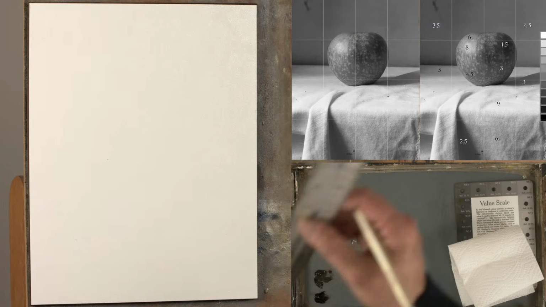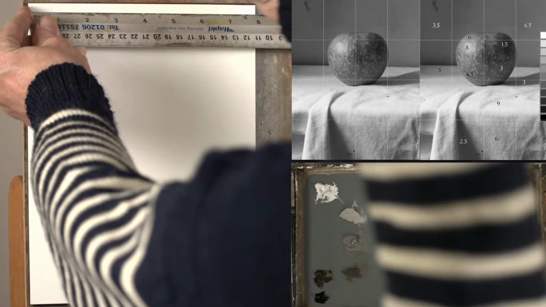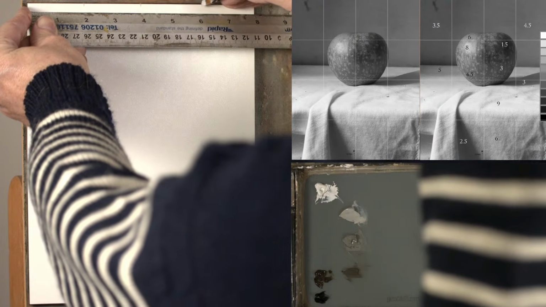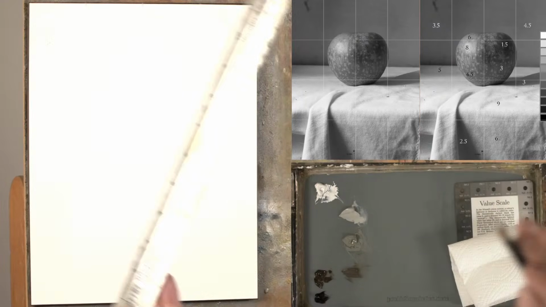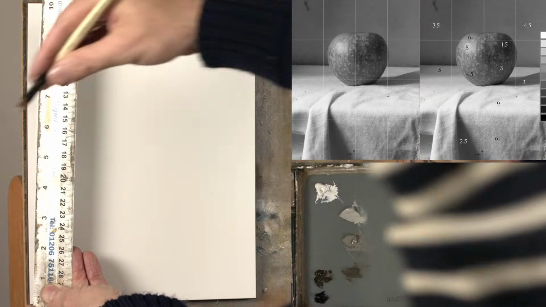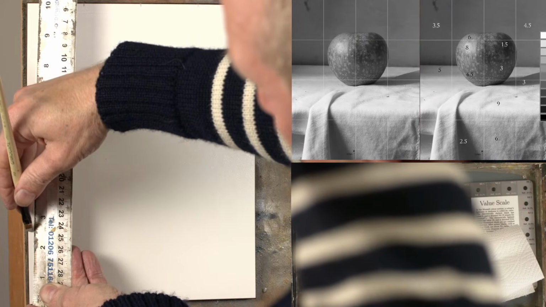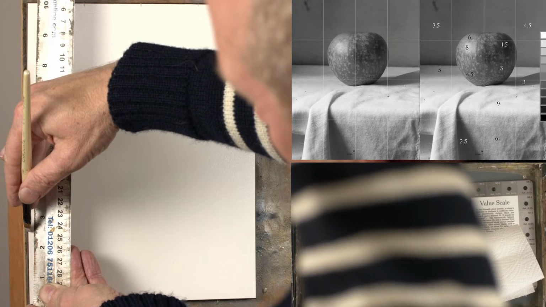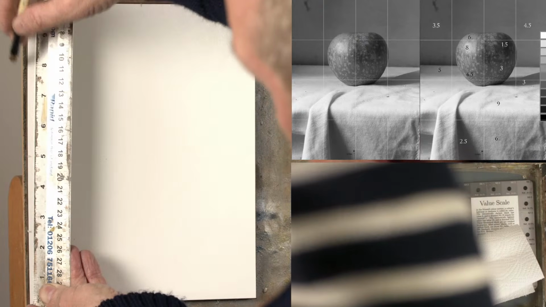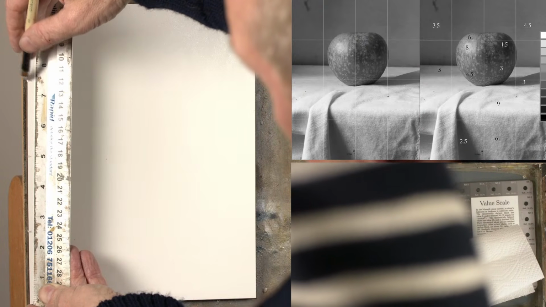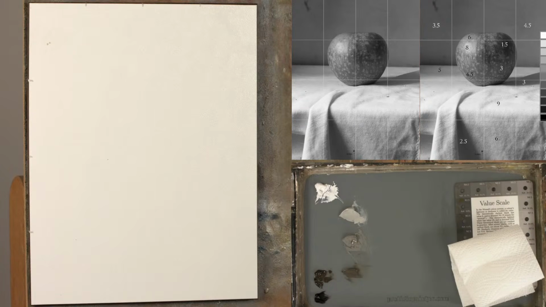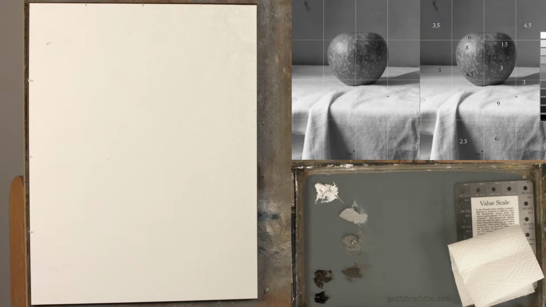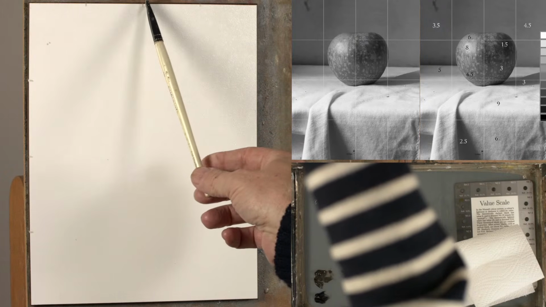You could do this by eye, you can measure it. This is how I normally do it. I'm going to divide it into 4. So this is 8 inches, so that's 2, 4, 6. And then up the side, I want 2.5, 5, and 7.5. Obviously showing off my incredible math skills again there. And I like to do it like this. Obviously you could actually do the whole thing with the ruler if you want.